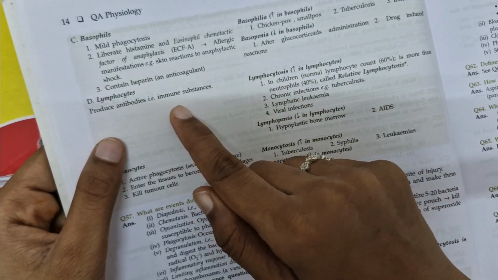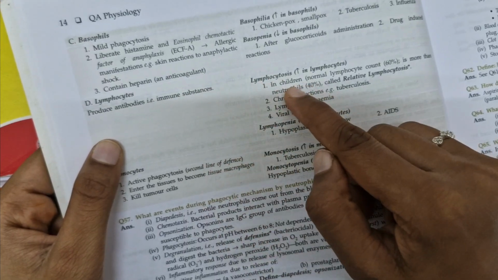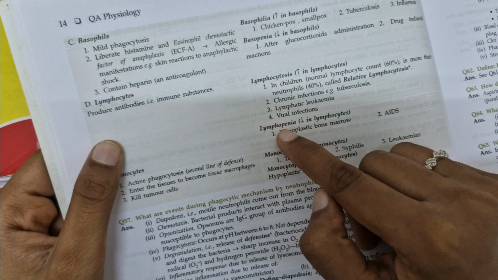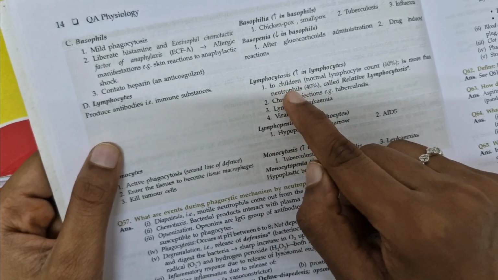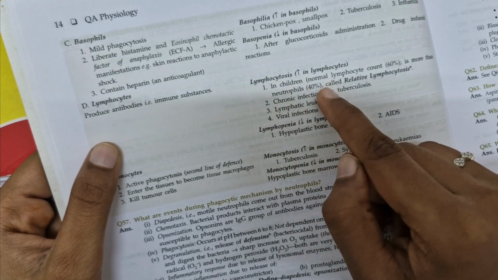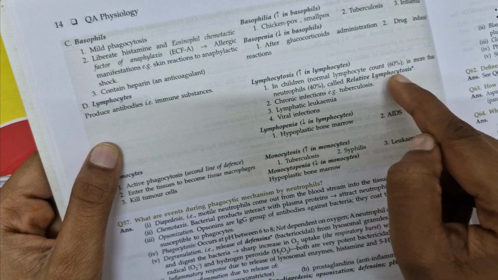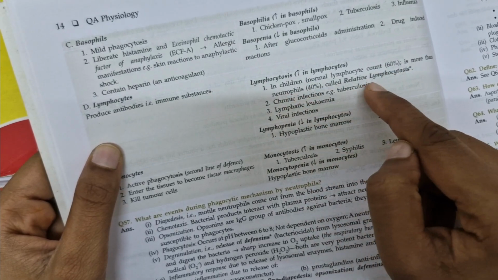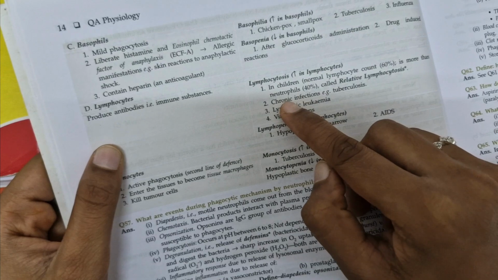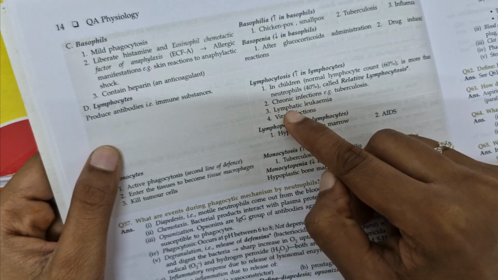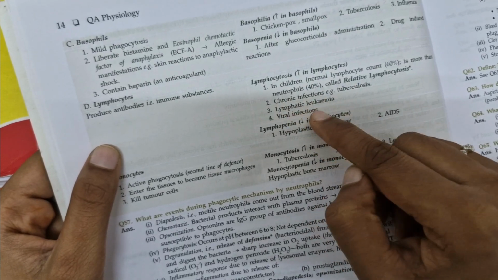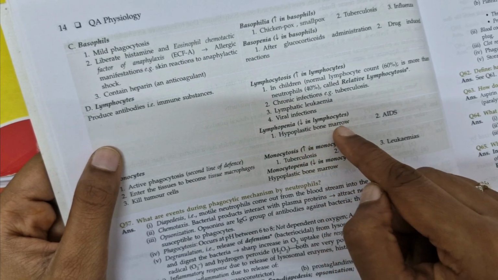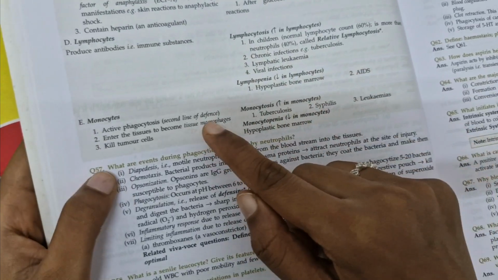Lymphocytes produce antibodies, that is, immune substances. Increased lymphocytes are called lymphocytosis. Decreased lymphocytes are called lymphopenia. In children, the normal count is 60%, more than the normal count of 40% in adults. This is called relative lymphocytosis. Causes include chronic infection like tuberculosis, lymphatic leukemia or viral infection. Lymphopenia, decreased lymphocyte count, occurs in hypoplastic bone marrow or AIDS.